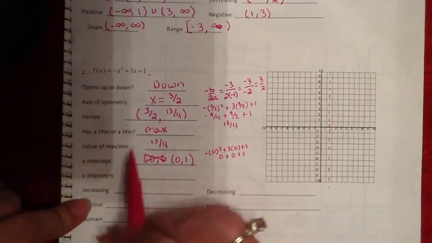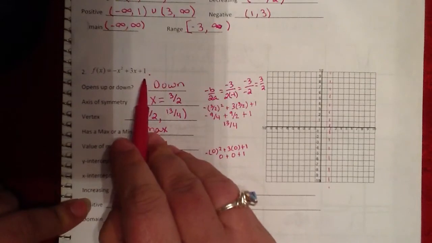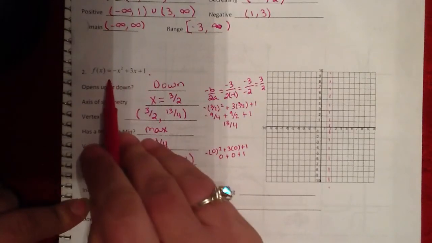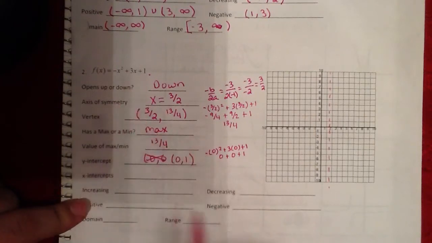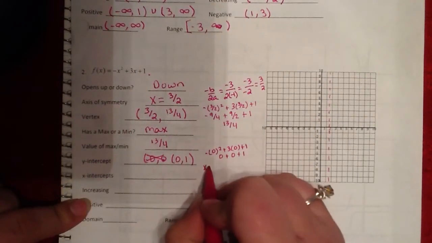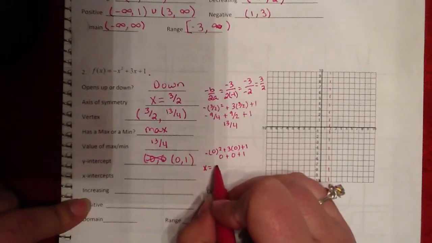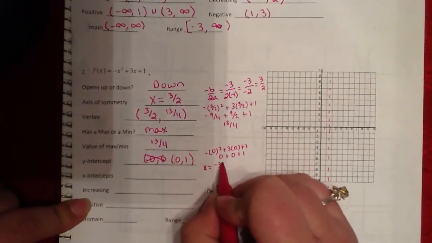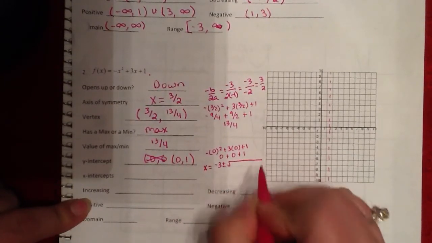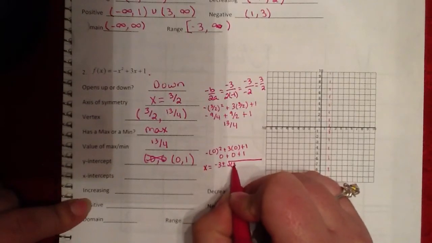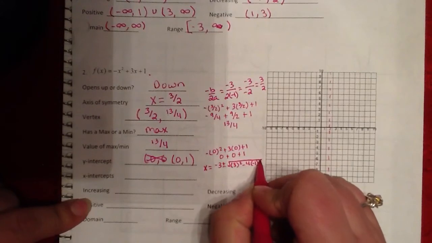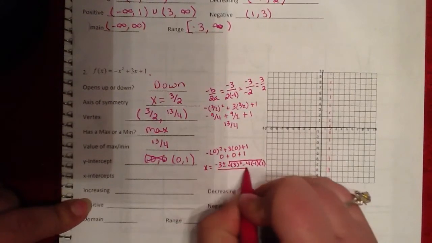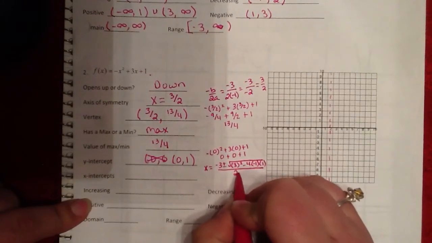Then the x-intercepts, remember we can try to factor. This one doesn't factor though. So our other options are completing the square or quadratic formula. So I'm going to do quadratic formula. So it's x equals opposite b, negative 3, plus or minus the square root of b squared, 3 squared, minus 4 times a, which is negative 1, times c, which is 1, divided by 2a.